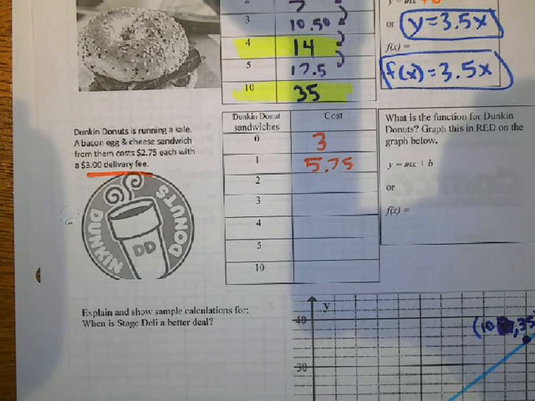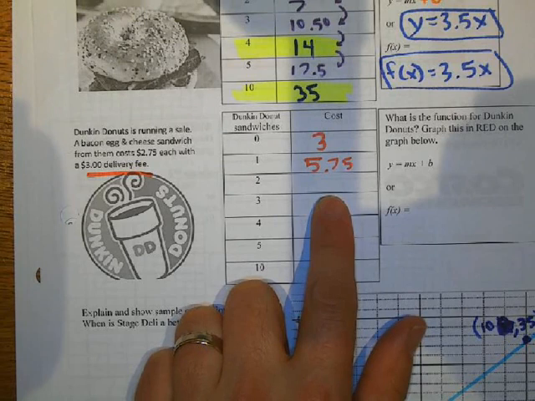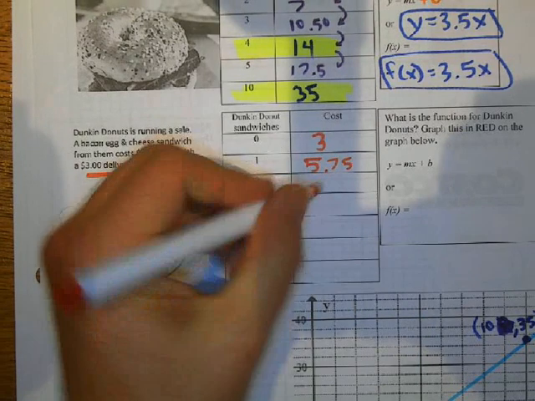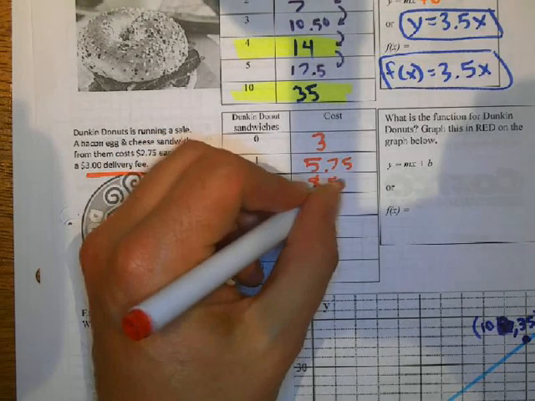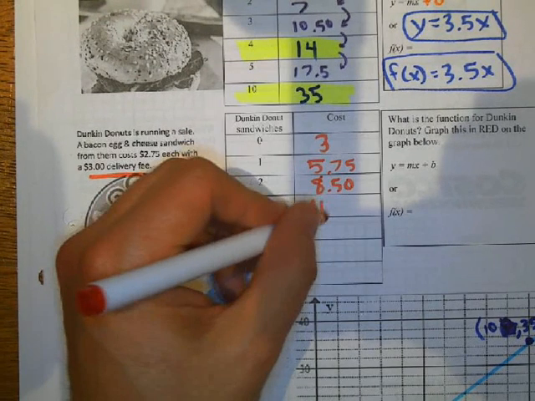So if I've got 5.75 and I add 2.75, we end up with 8.50. And if I add 2.75 to that, we get 11.25.